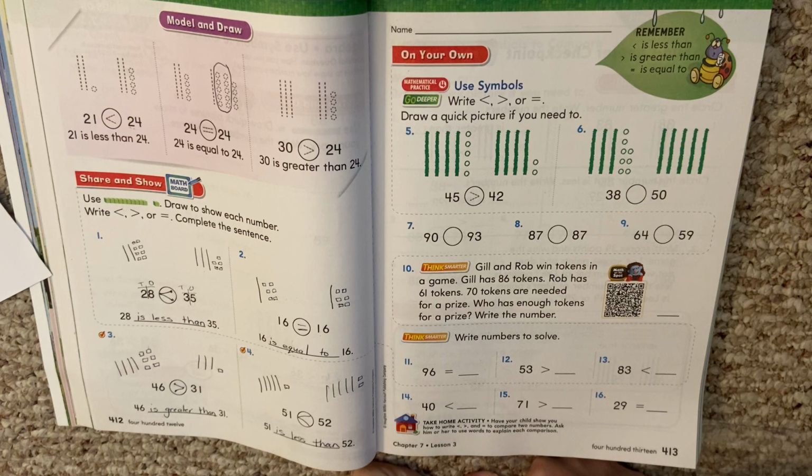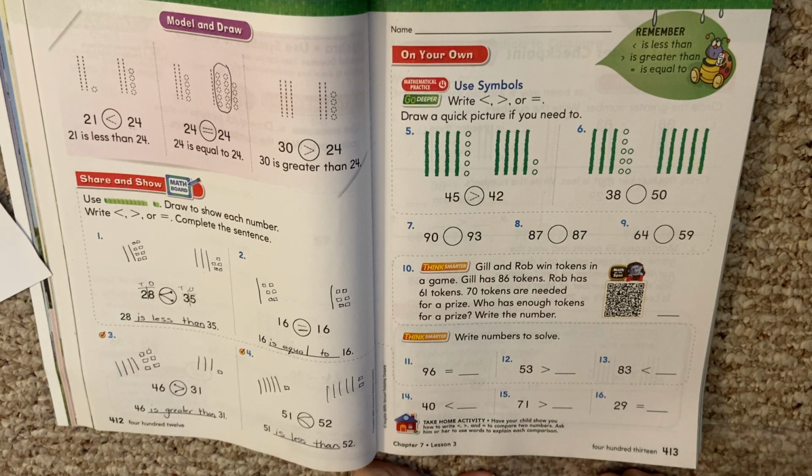Look across the page. If you need to pause anytime to fix something, you can. It says draw a quick picture if you need to. So this time you don't have to draw a picture. You only need it if you need to. If you need to see that picture to solve, you can. If you don't need to see it, you don't have to draw it.